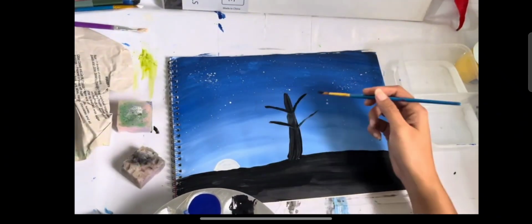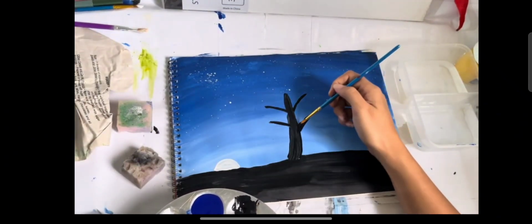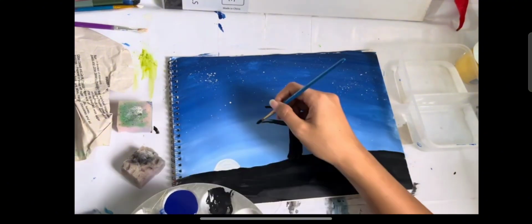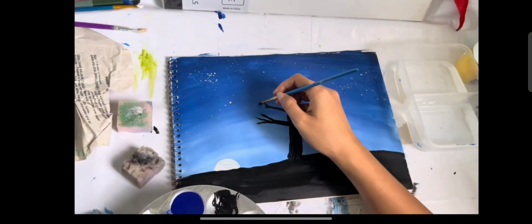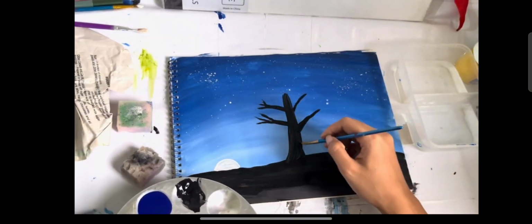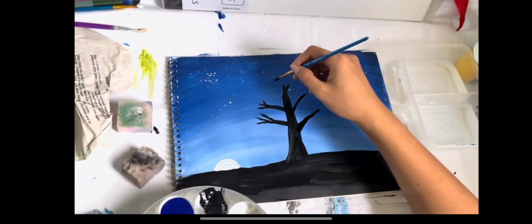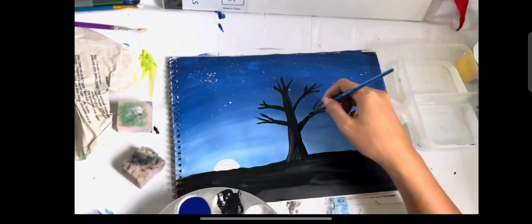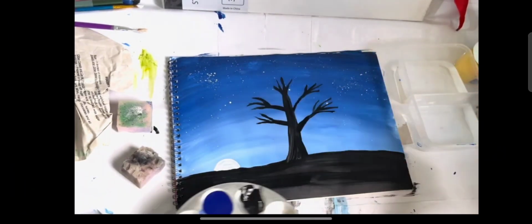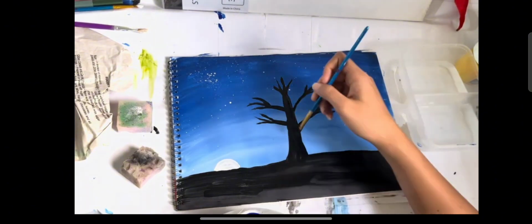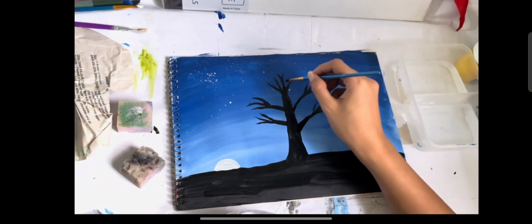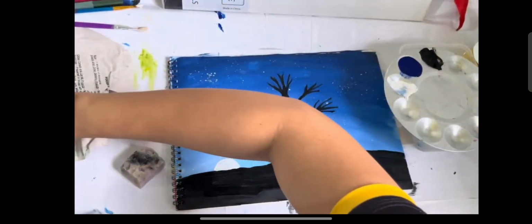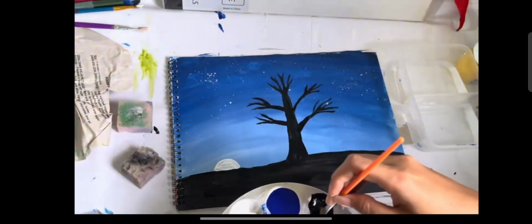So the background is done, the sky and the stars and the moon, and then we will now create the trunk and the branches of the tree. That's it. And please make sure not to press. Do not put pressure on it, especially since we're working on fine details. So slowly, light, a gentle brush, like a gentle breeze.